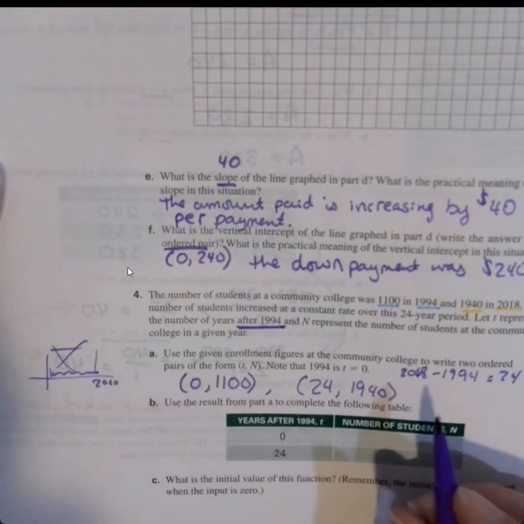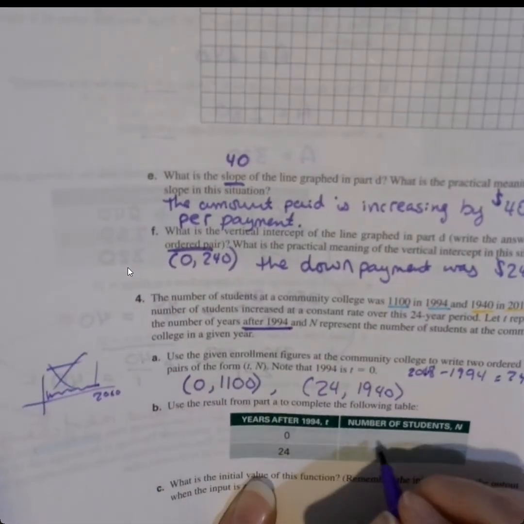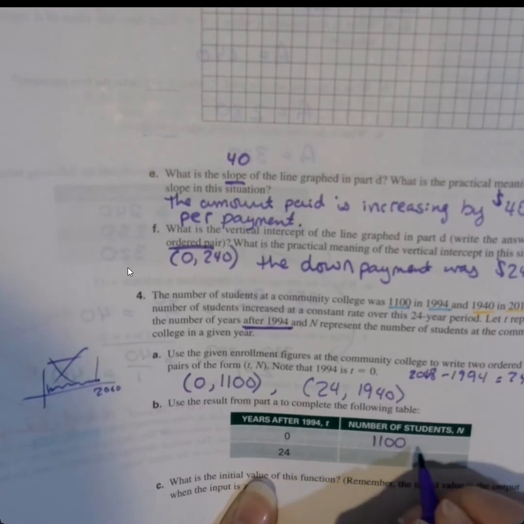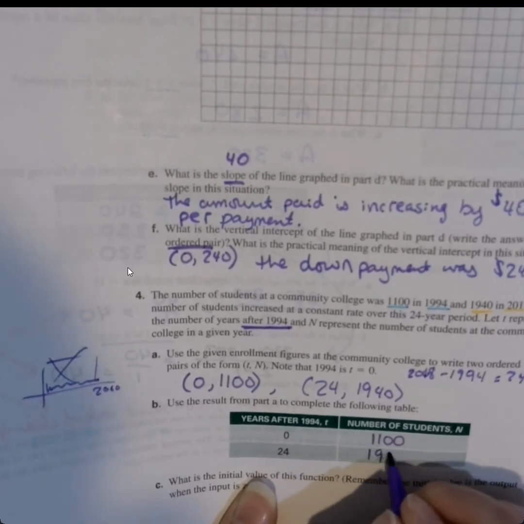Complete the table. Okay, so for 0 as an input, 1100, and then 1940.